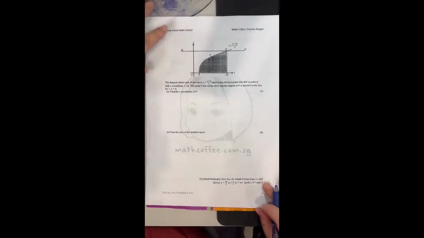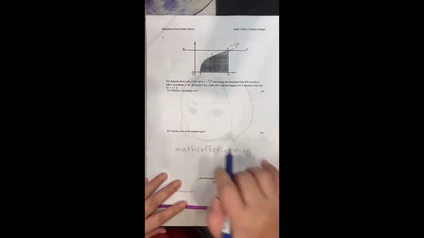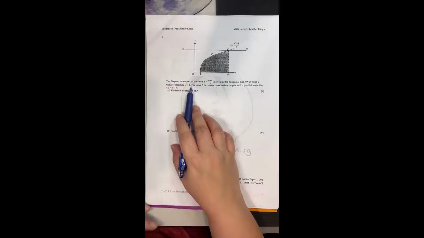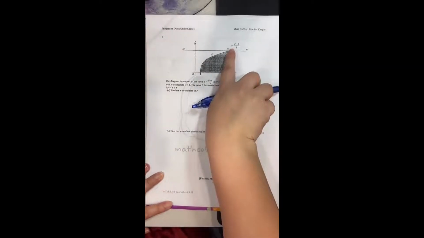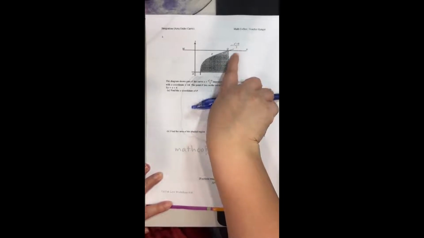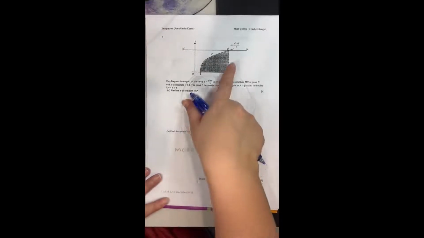Okay, let's continue. The diagram shows part of the curve. Okay, intersect. This one, you see, it's already x as the subject. So you have to be careful about what they give you. This one gives you x as the subject, so you already know it's with respect to the y-axis, correct? So when you integrate this thing, e to the power of y plus 8 over 3, you must know that it is with respect to y.